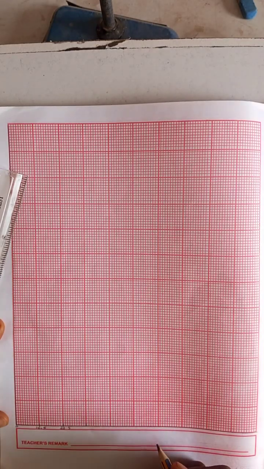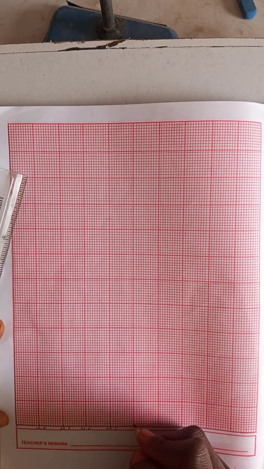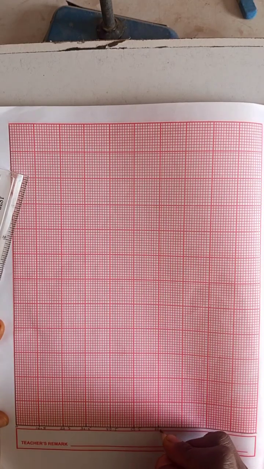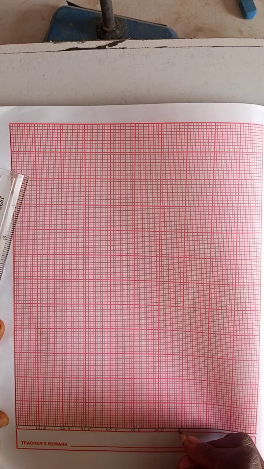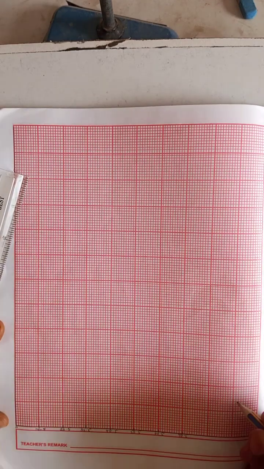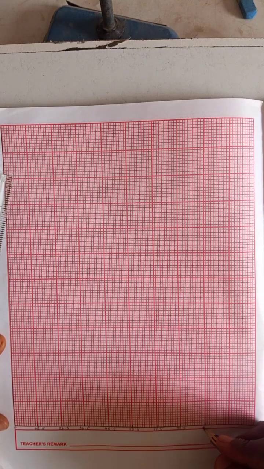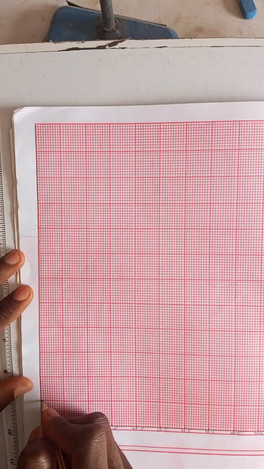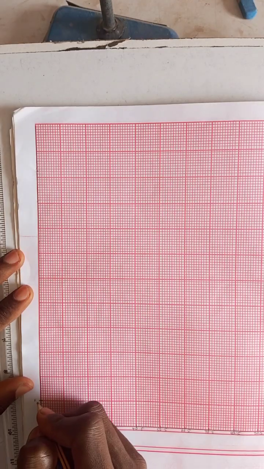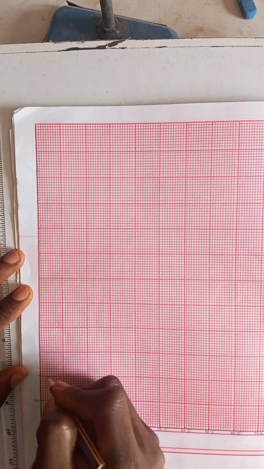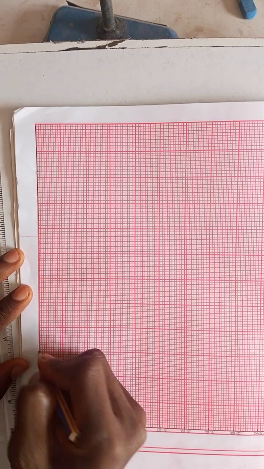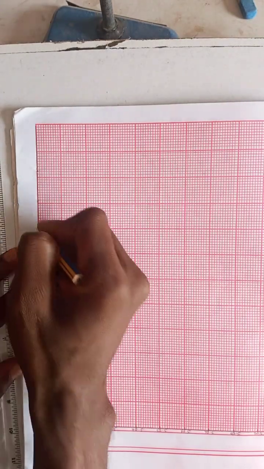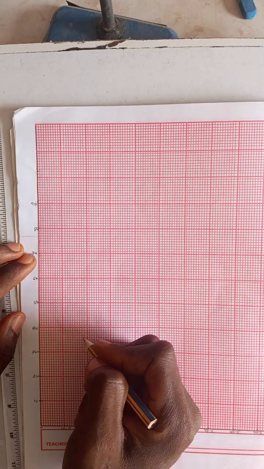So we have 0 labeled first, and after that we have 10.5, 20.5, 30.5, 40.5, 50.5, 60.5, 70.5, 80.5, 90.5. On our horizontal axis we have 10 centimeters to 10 units. Then on our vertical axis we are also counting in 10s, starting with 10, 20, 30, 40, 50, 60, 70, 80, 90, 100.